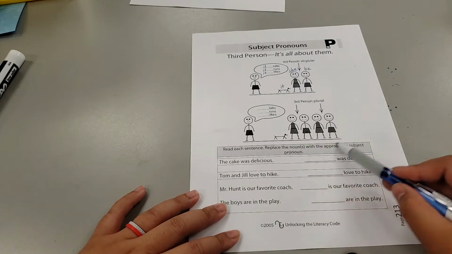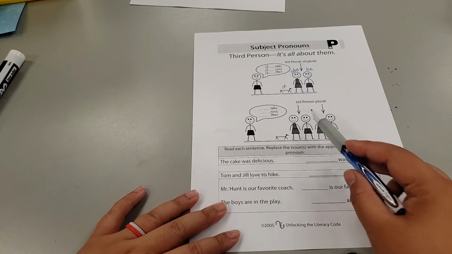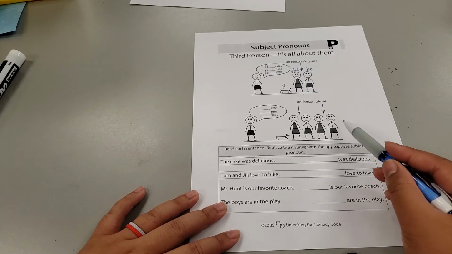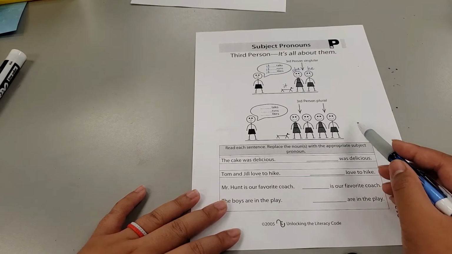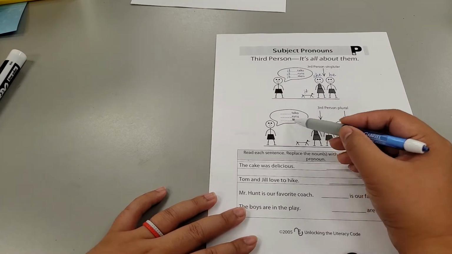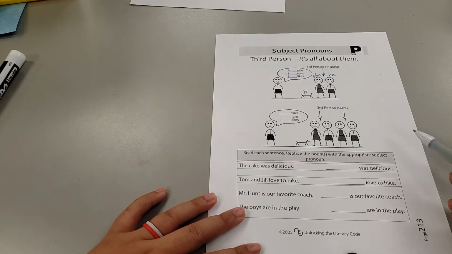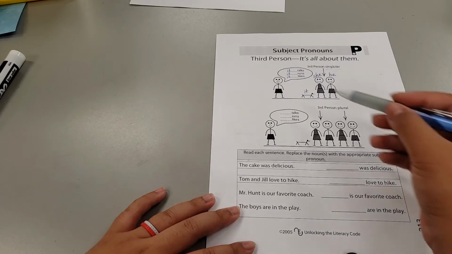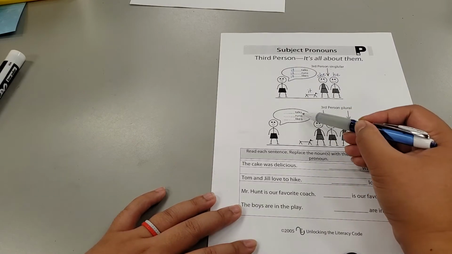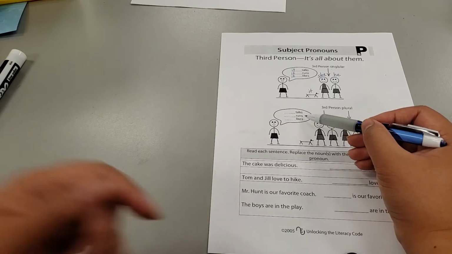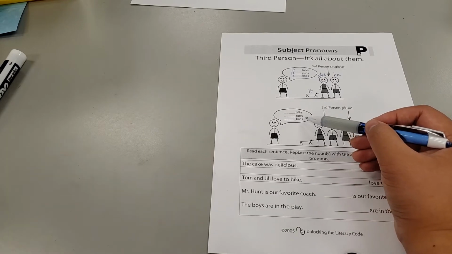Then I have third person plural, more than one person. I'm talking about all of them. So I would say they talk. Oh, my speech bubble. Hold on. Mrs. Grosby's eyes are going to have to see if anything looks strange. They talks, they runs, and they likes.